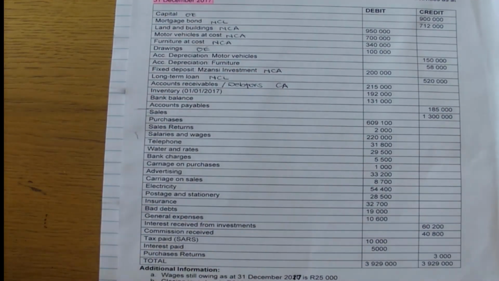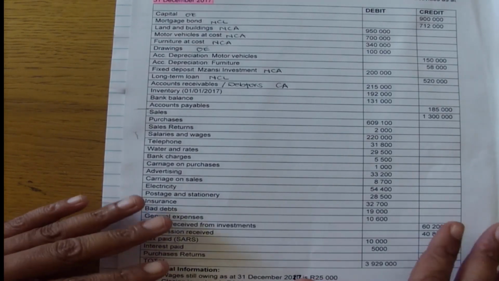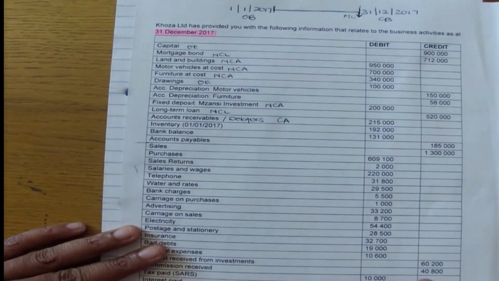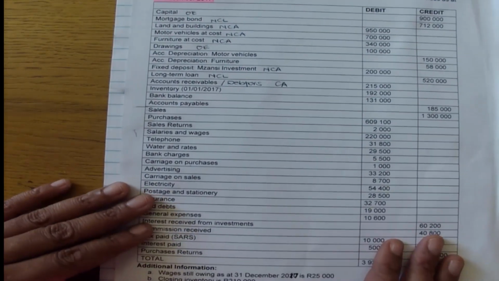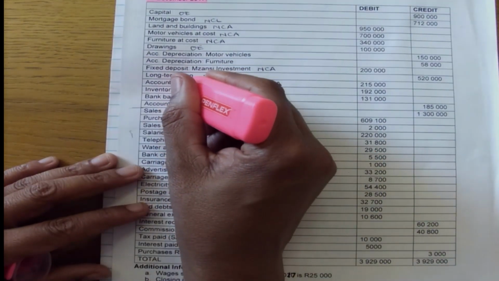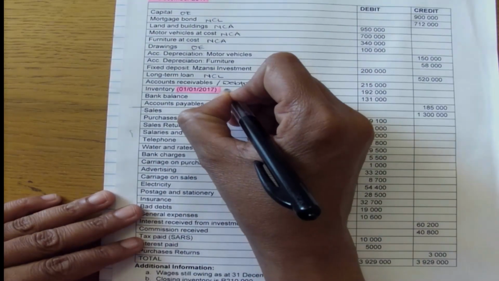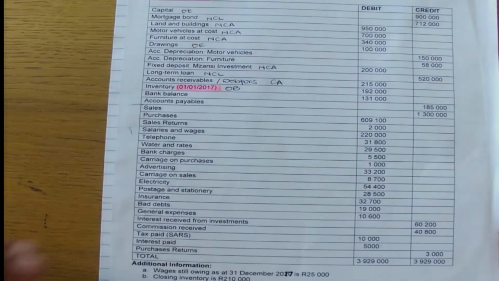Inventory. Now, can you see why it is important that we needed to get the beginning of the year? The beginning of our financial year is the 1st of January. Now, can you see inventory says the 1st of January. So we already know this is an opening balance, right?